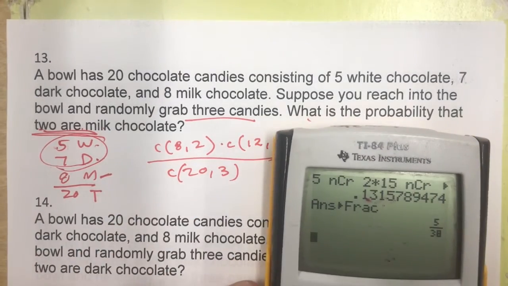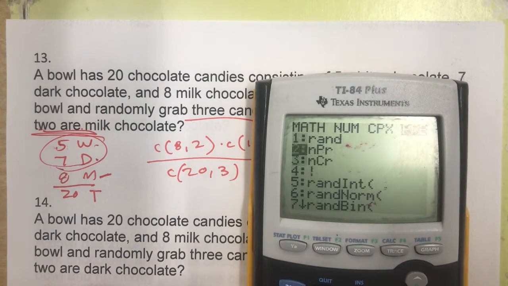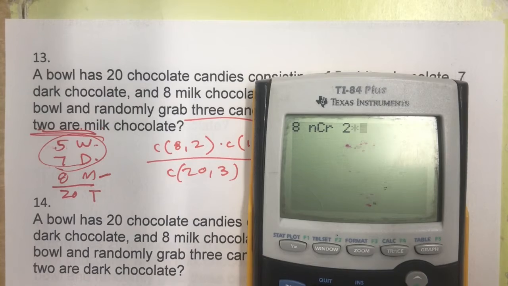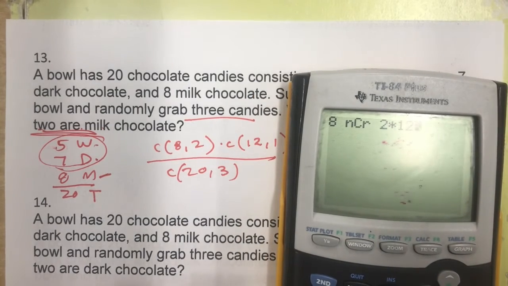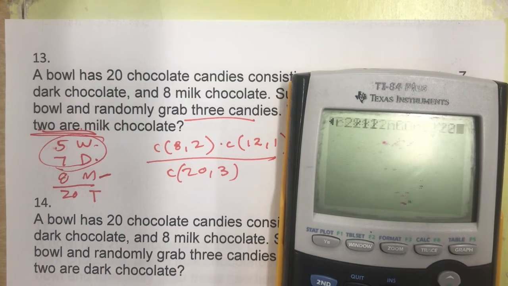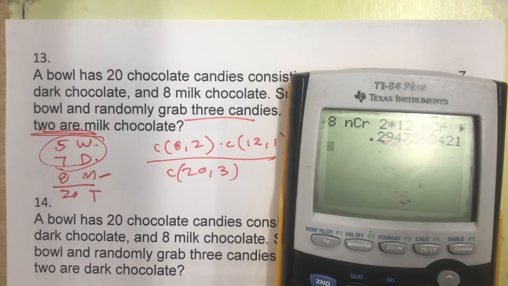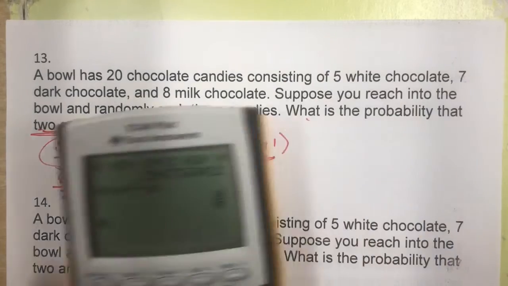So 8 NCR 2 times 12 NCR 1 divided by 20 NCR 3, and that comes up to 28 over 95.